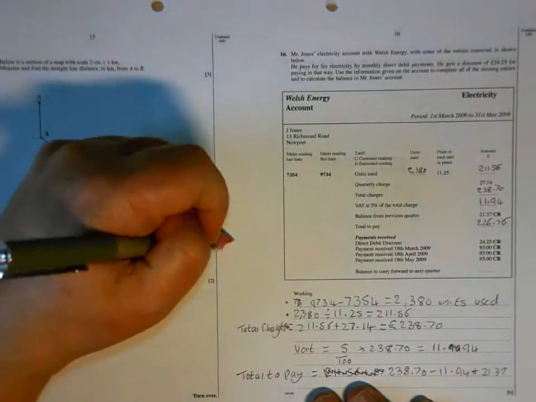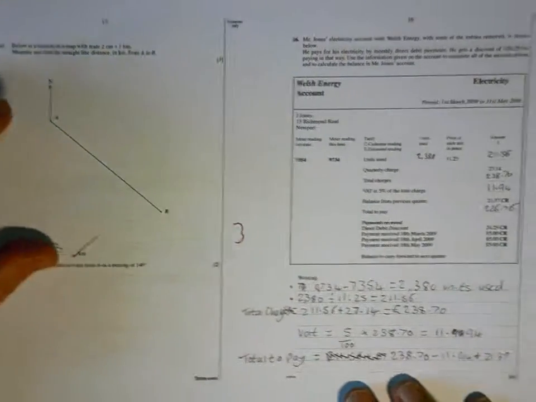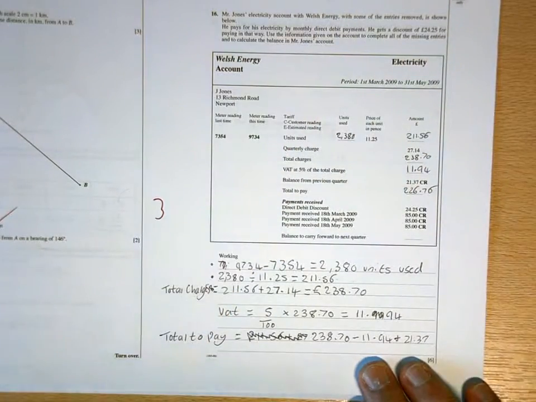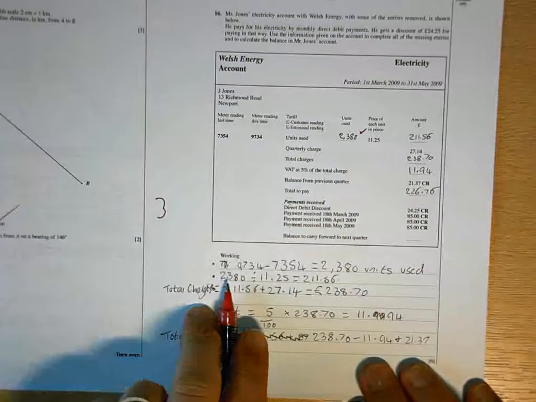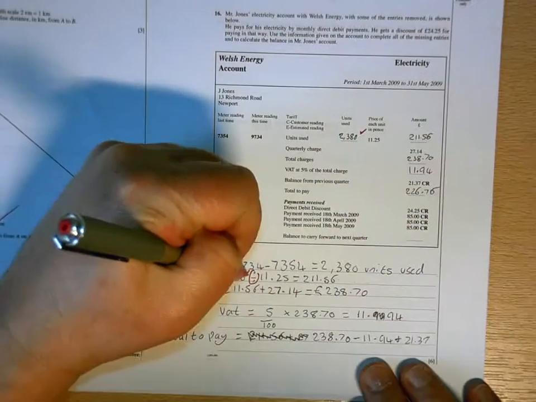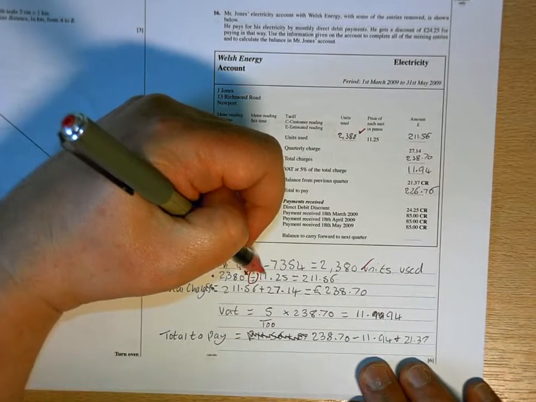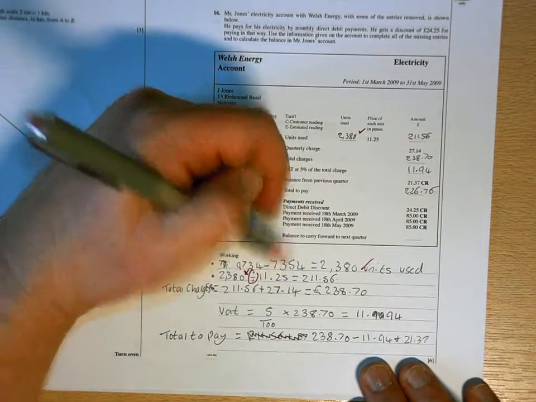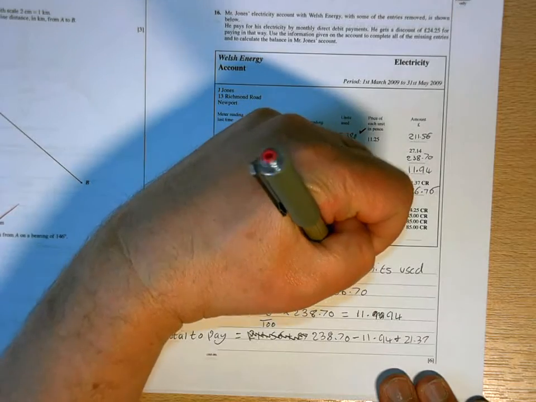3.3 is good. This is another angle measure question that you should be able to do. Right, 2380 is correct, which you then need to multiply by £11.25, and really you want that in pence before you do it. So that is wrong with you.